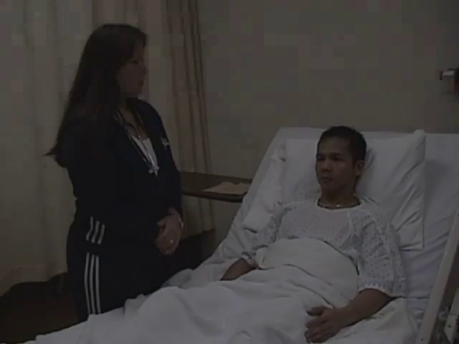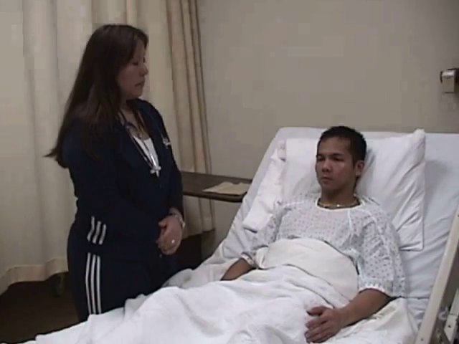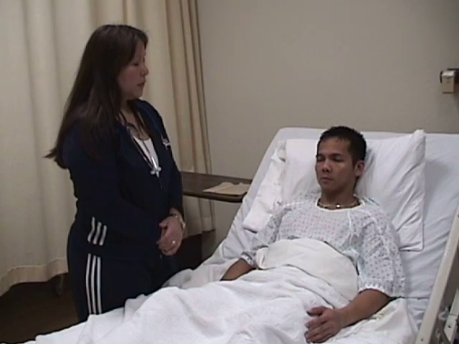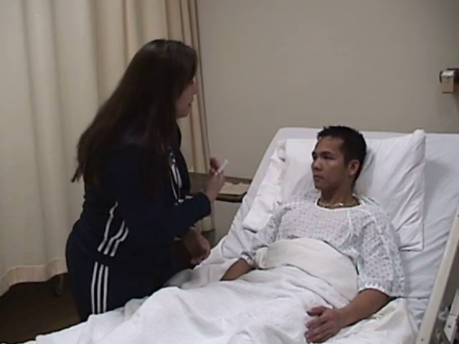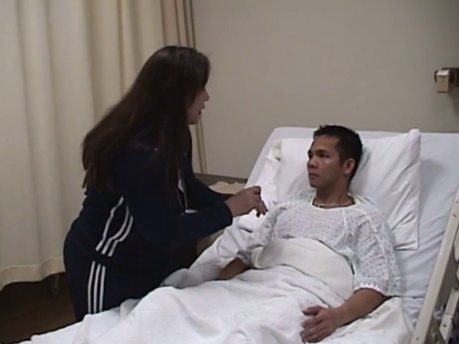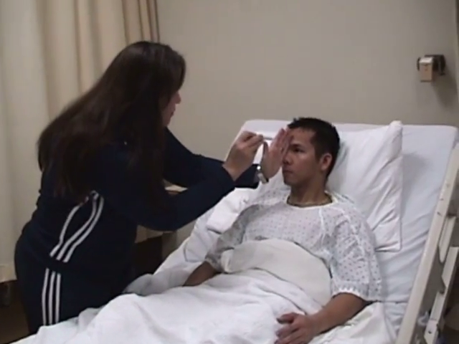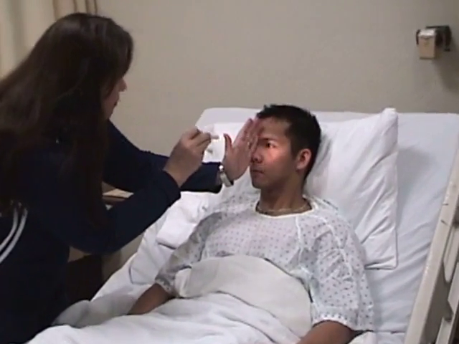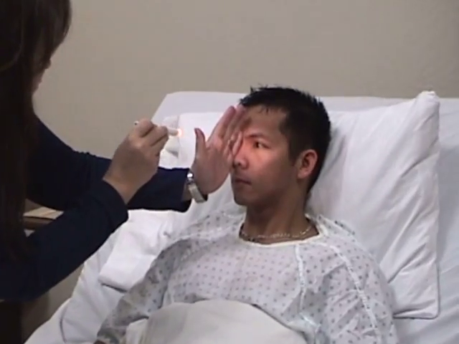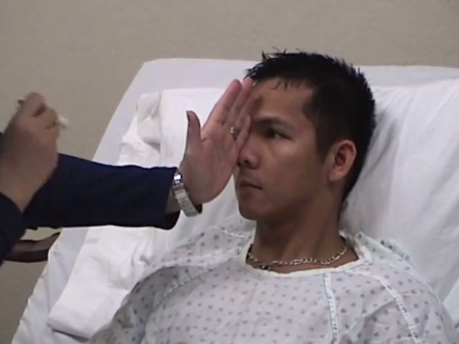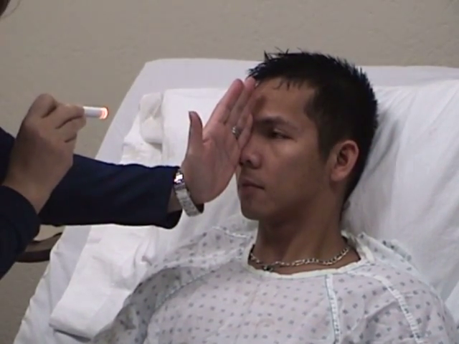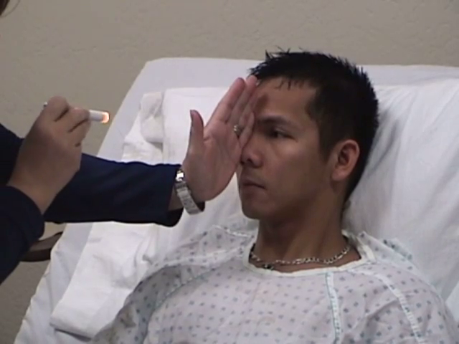Student is inspecting the pupils for symmetry and reaction to light and extraocular movements. Okay. I want you to look straight at me. I'm going to be flashing this little light to your eyes. Just keep looking straight at me. Direct, consensual. Okay, I want you to follow my pen with just your eyes.